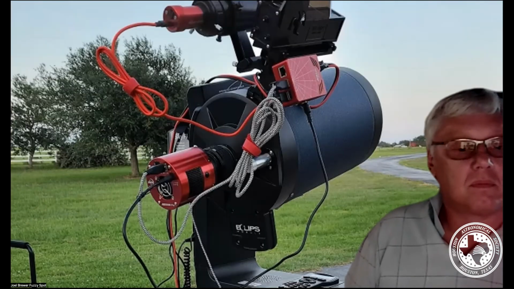So somebody was mentioning that you can also use that to manage all the EAA and the imaging. So that red little box that has a spider web on the side is the ASIAir.